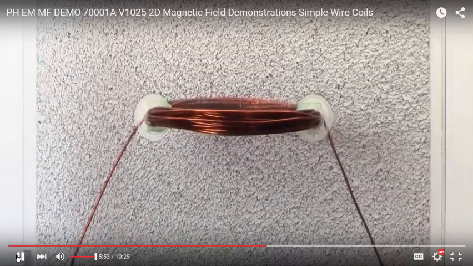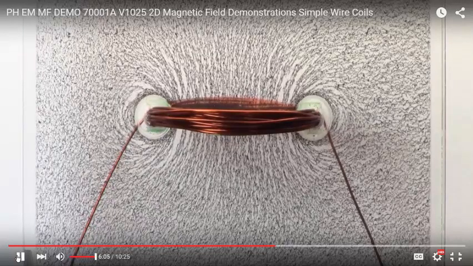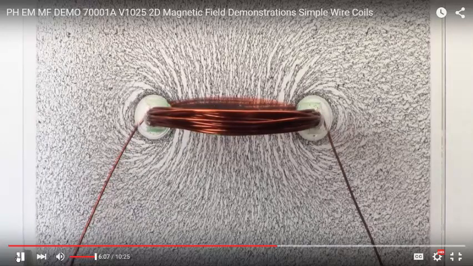But when he puts the current through the wire, the magnetic field that is created will actually make the iron filings align, and you can see the direction of the magnetic field around the wires and through the center of this loop. And there it is, and that's the basic idea behind our MRI system. Huge current through a big loop of wire.